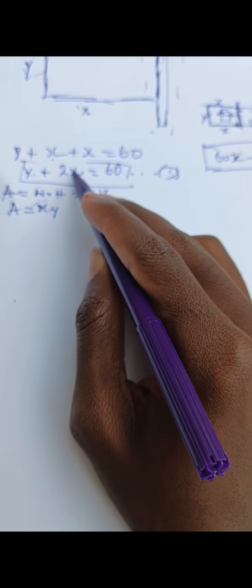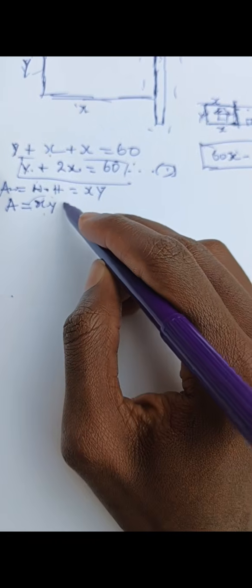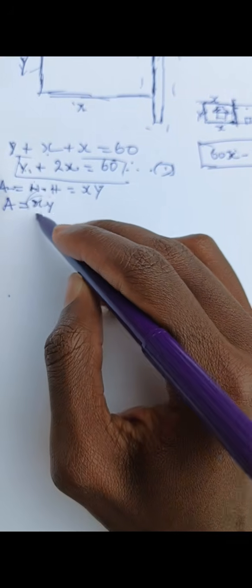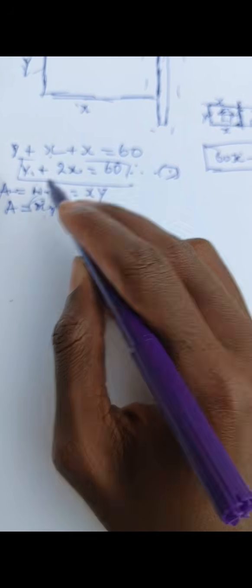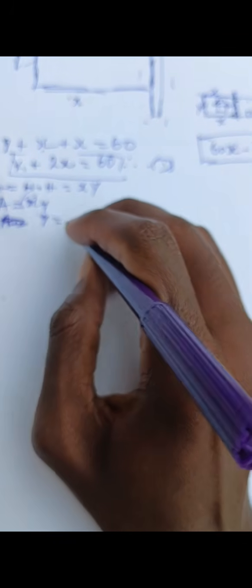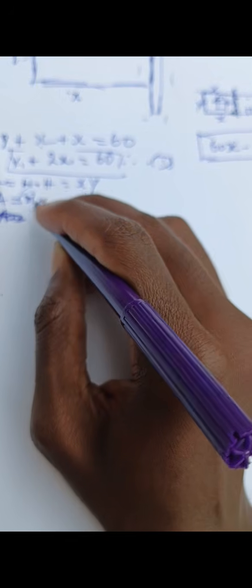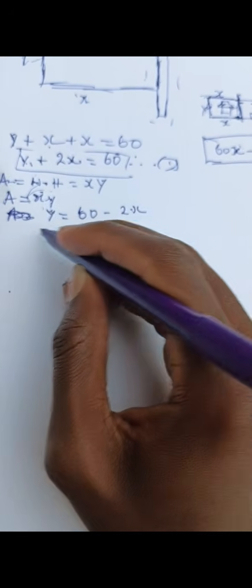If I make x the subject, I'm going to have y, and I'll end up with values having y. But if I make y the subject, then I substitute in this formula for area, I'm going to end up with values having x. So I'm going to say y is equal to 60 minus 2x.